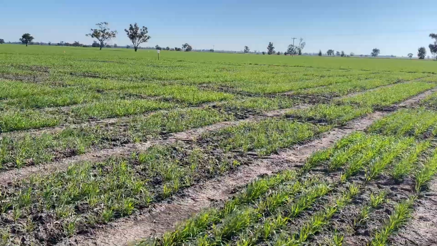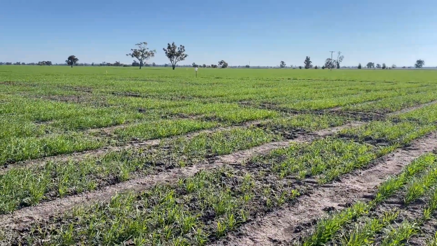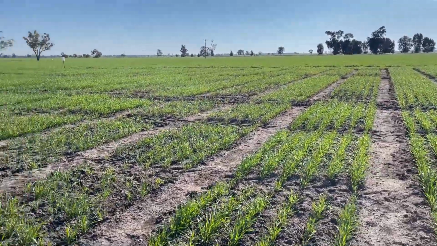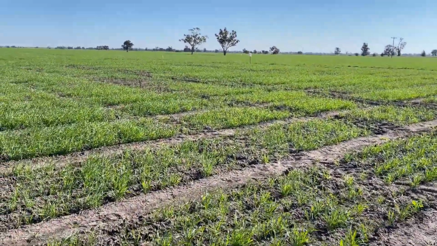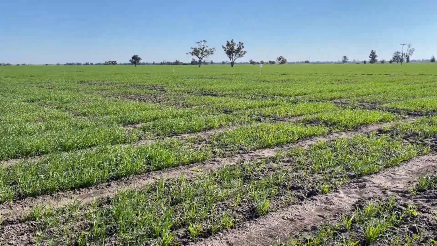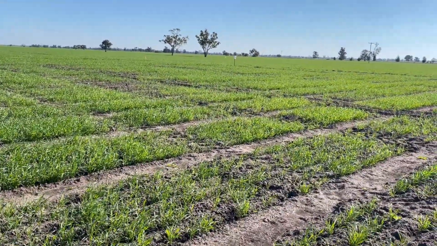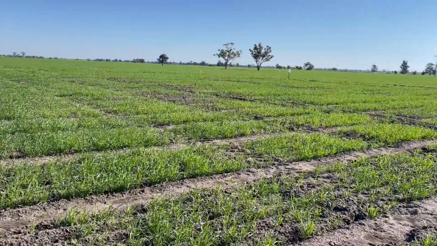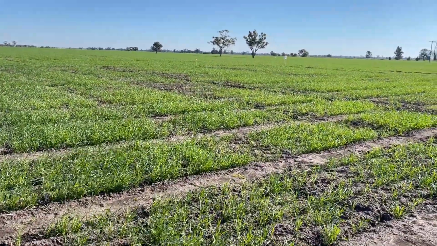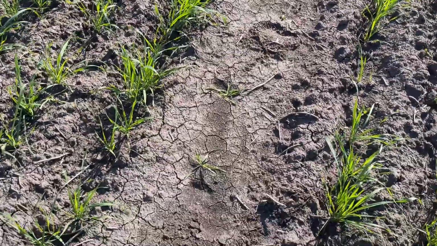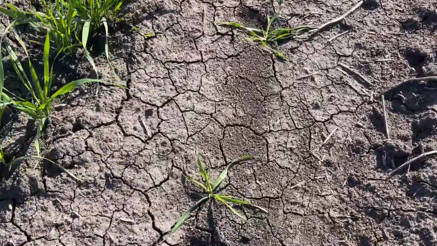Again, these black oat species have evolved resistance to most post-emergence herbicides like clodinafop. In wheat we are mostly using, or some people use, pinoxaden. So in this case we will be using clodinafop, but we are also trying different options. See, this is all black oats.